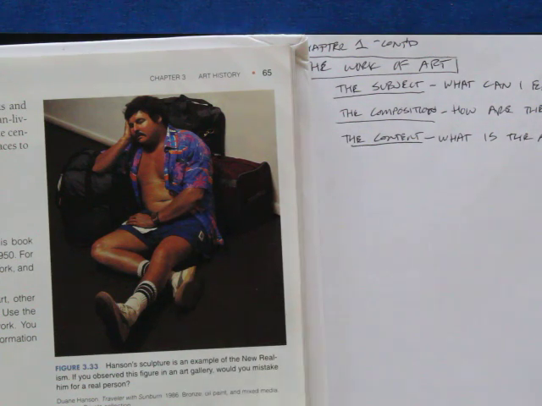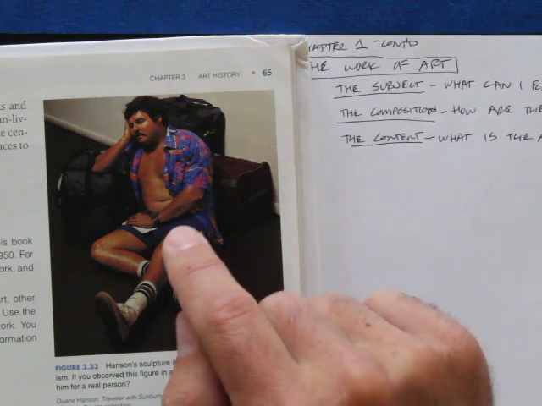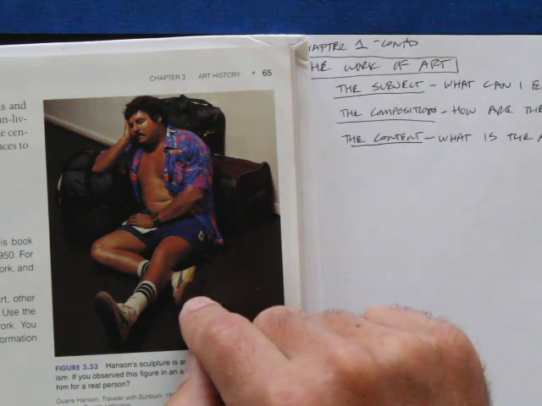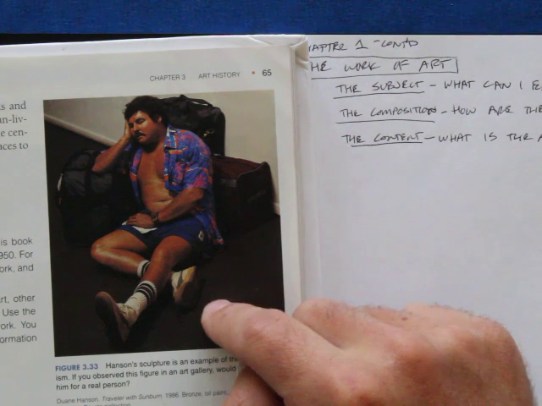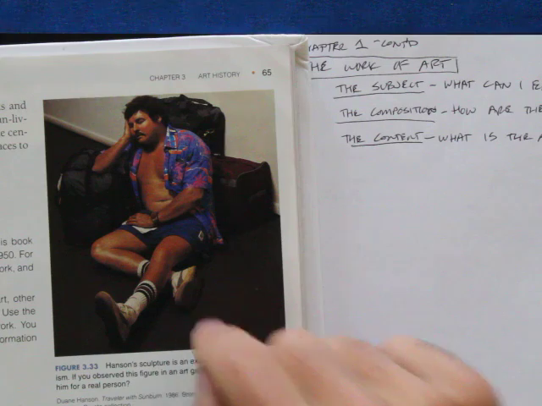You know, it could be a variety of things. We don't know for sure, but it's important to think about, what is this art saying? What is it saying to you in particular? And that's something that we're going to continue looking at throughout the year.